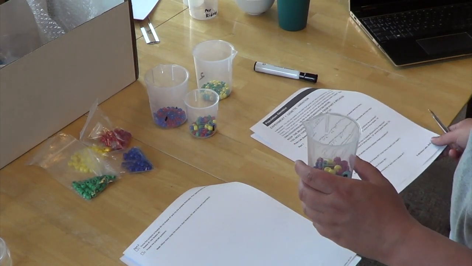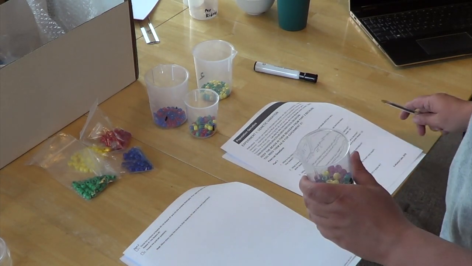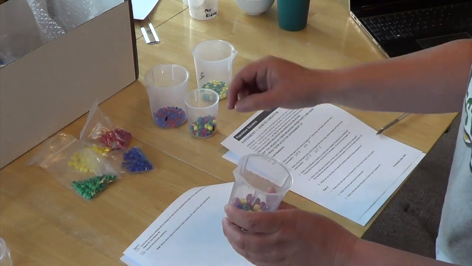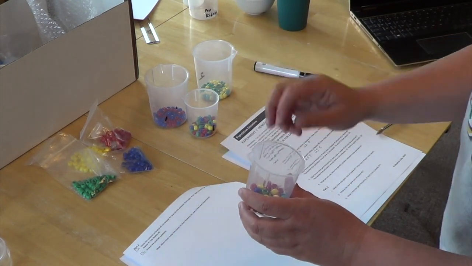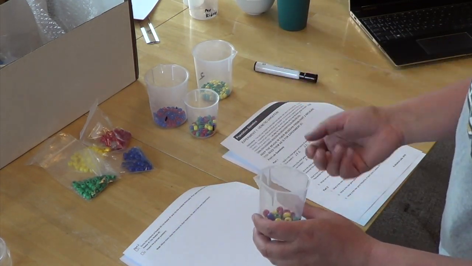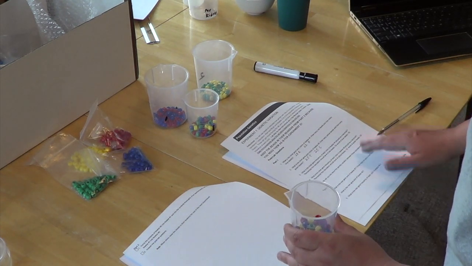Now you're going to use beaker 2 to answer your post-lab questions in part 2. So now it's asking you, what's the new gene pool? Take out your reds, count them. Take out your blues, count them. Take out your yellows, take out your greens, count them. That'll give you your gene pool.